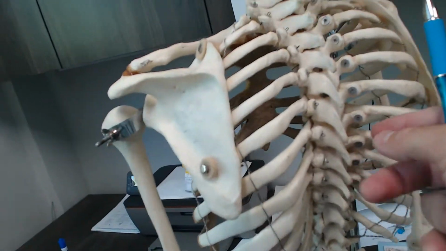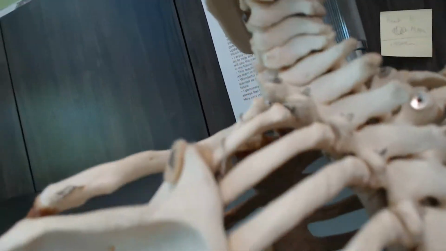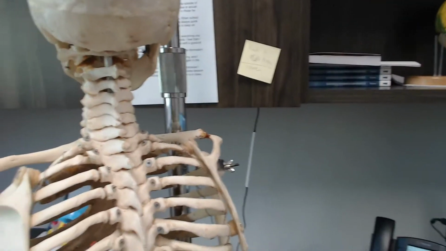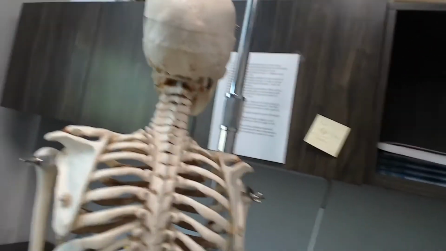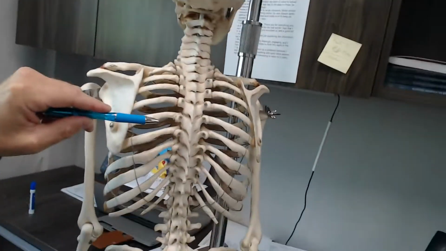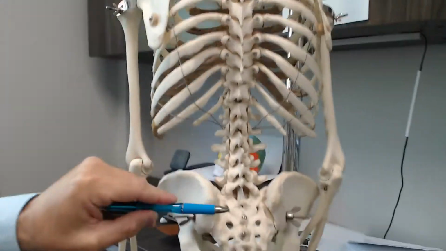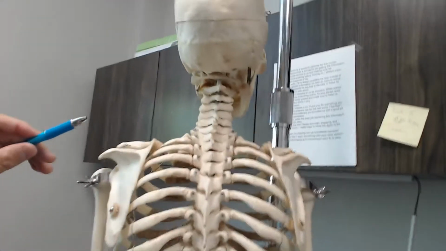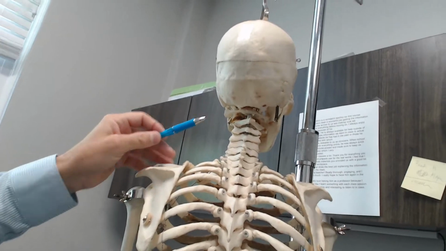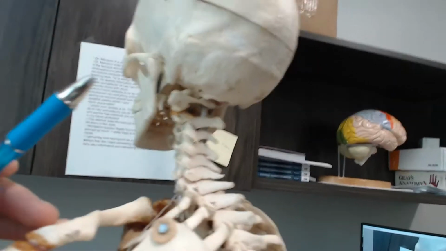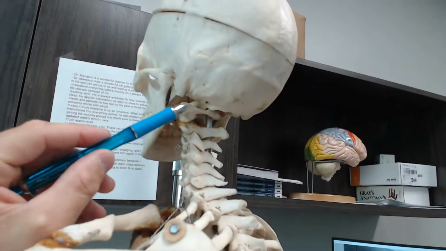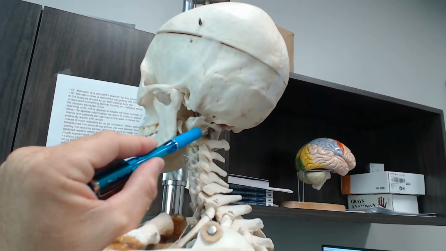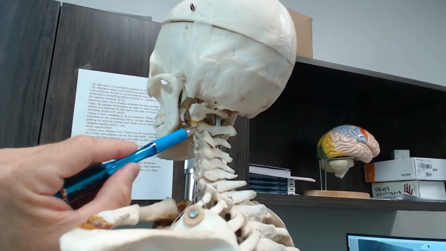Coming around back, let's start up here where you have the cervical vertebrae. So cervical, thoracic, lumbar, sacral, and the coccyx, which is missing. So looking up at the cervical vertebrae, you have C1, this is the atlas. You can see that the skull is resting directly on the atlas. You have C2, and this is the axis.